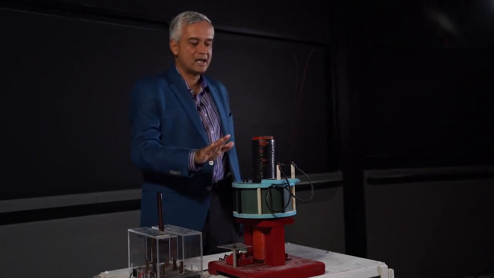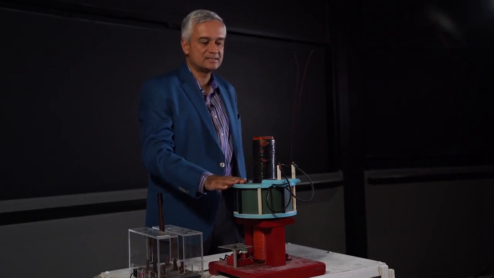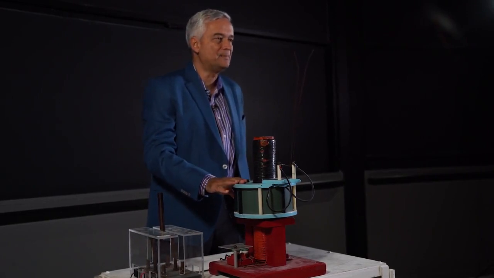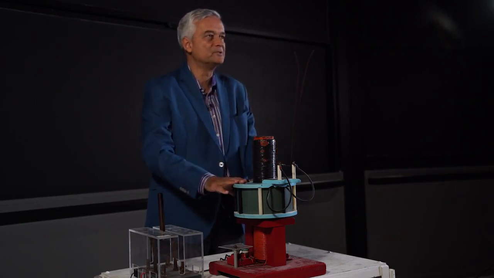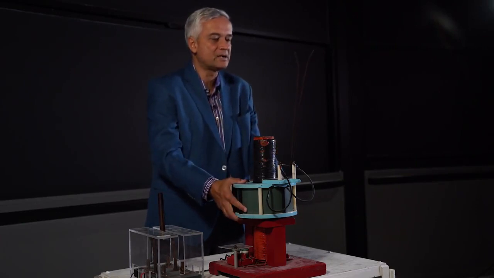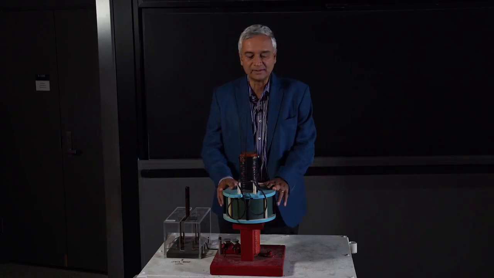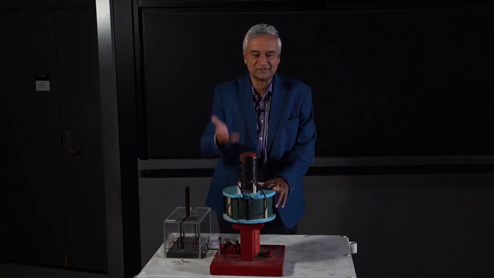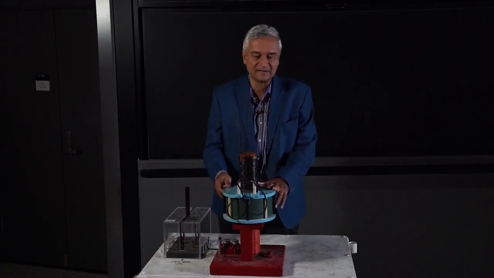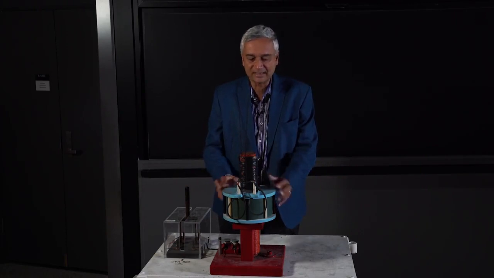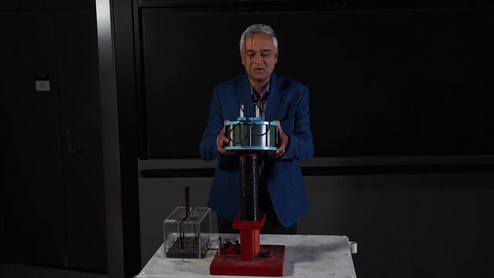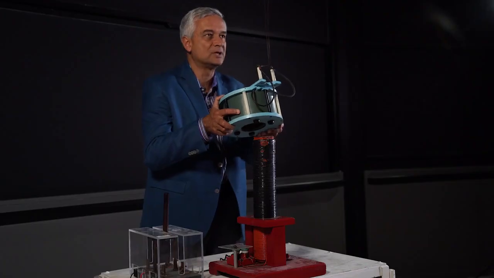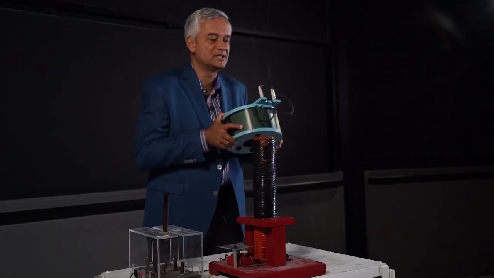So that's a transformer set up as a step-up transformer, because you take the 110 volts here and you step it up to over 5,000 volts in the secondary. And we used those 5,000 volts to drive the Jacob's ladder phenomenon, which was kind of fun. What we're going to do next is put in a new coil, a new secondary, which instead of having 10,000 turns is going to have just one turn. So let's do that next.